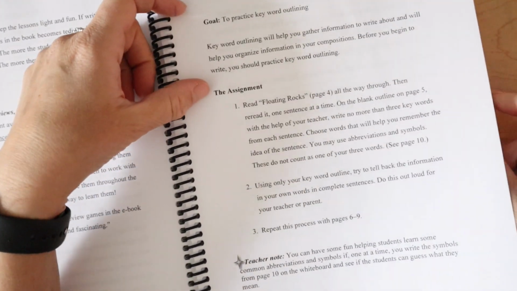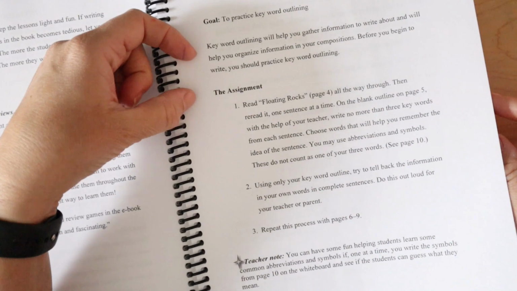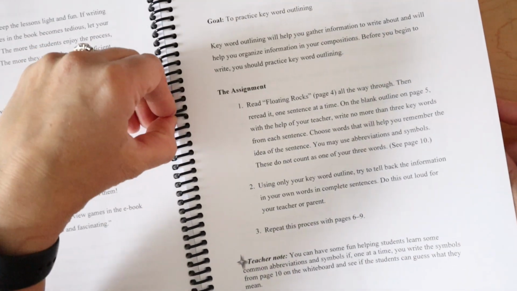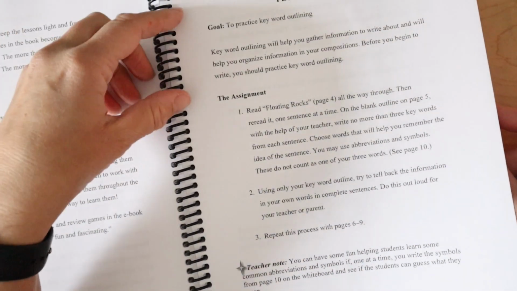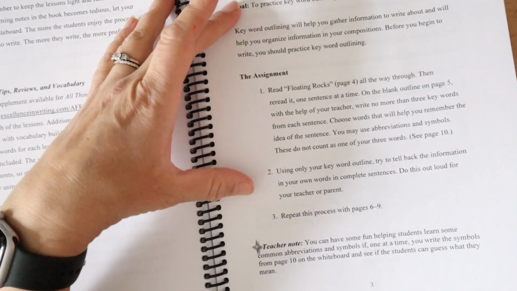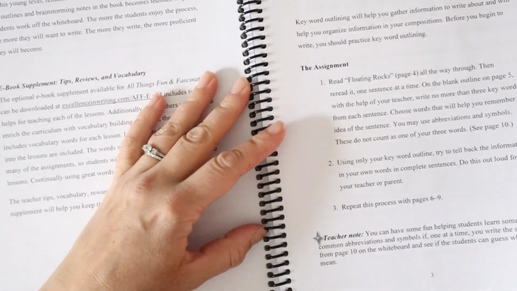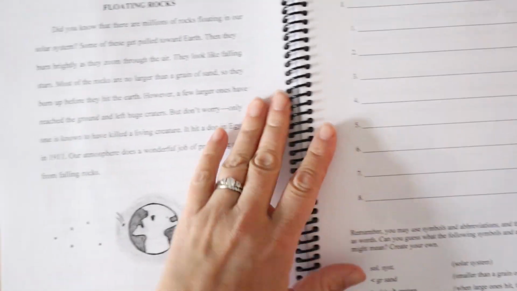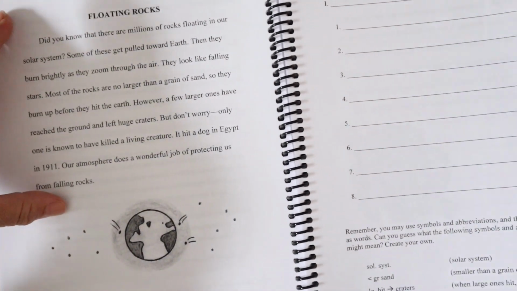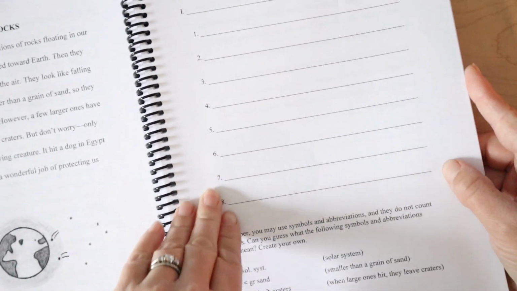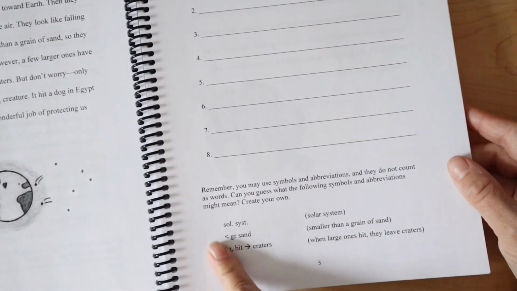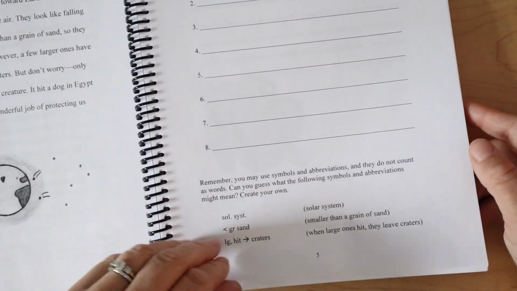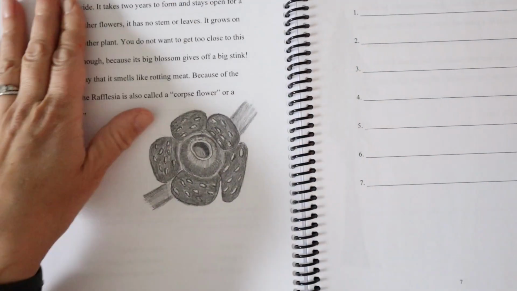We have the goal to practice keyword outlining. Keyword outlining will help your students gather information to write about it and will help you organize information in your composition. So tips for the assignment here. You have a teacher note about using abbreviations. Then we have the passage, and we have our outline for us and some examples for abbreviations. Then we have another passage and the same thing.